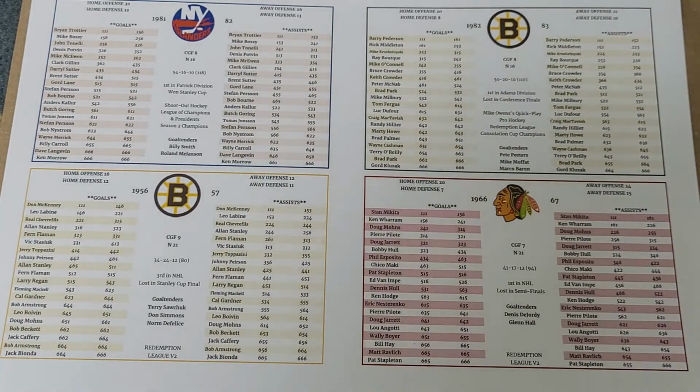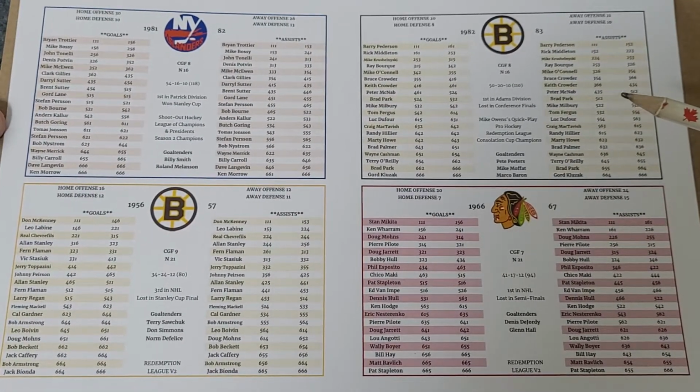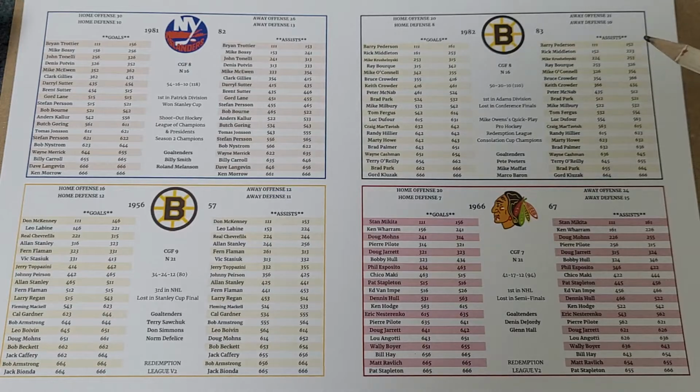I'm using the Excel template with all the information that Mike Owens provides, decades of NHL teams and seasons in there. So I have a couple of pages of those here.